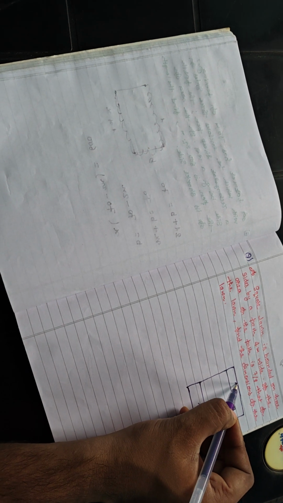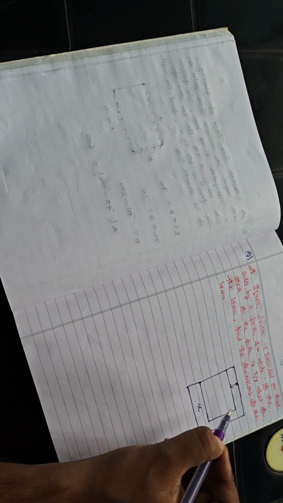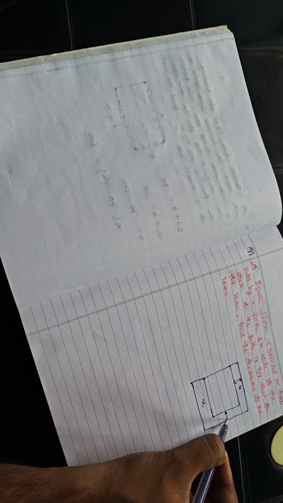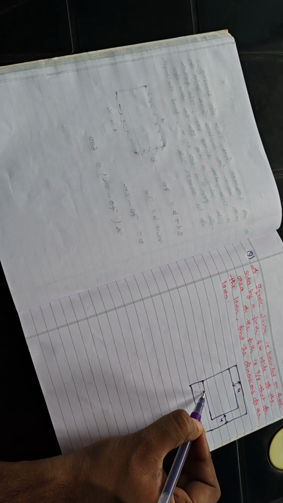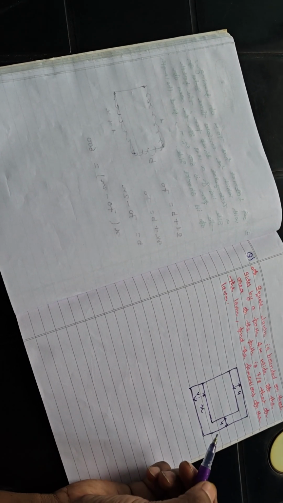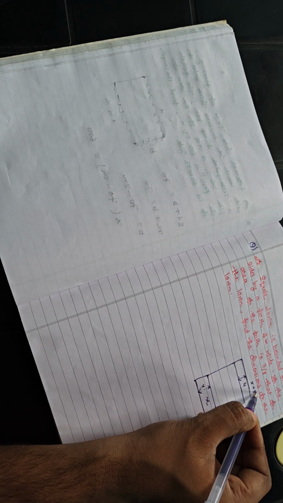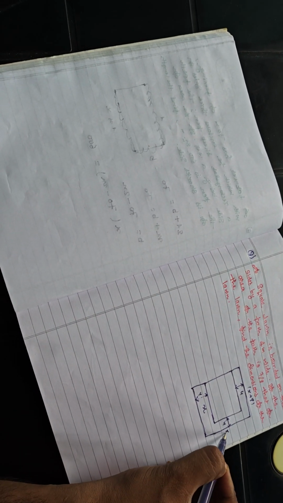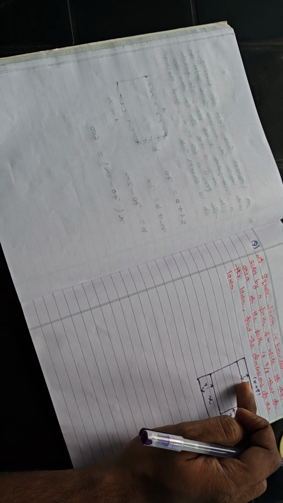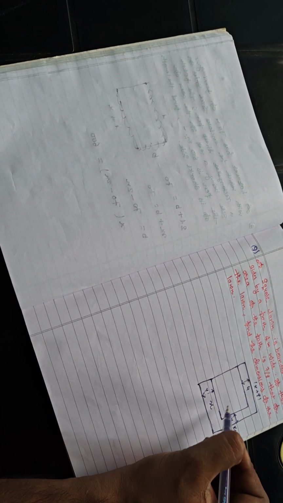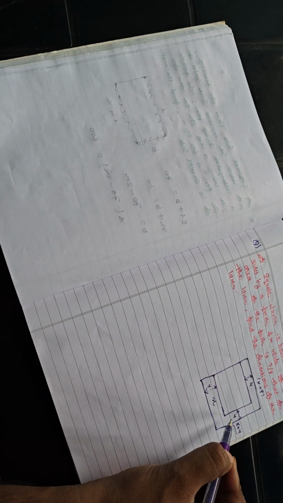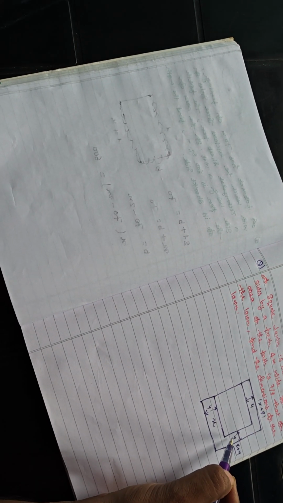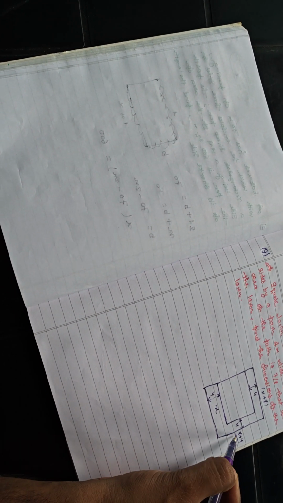Now it becomes a rectangle with 4 and 4, so this becomes x plus 8, and on the other side there is an increment of 4, so it becomes x plus 4.